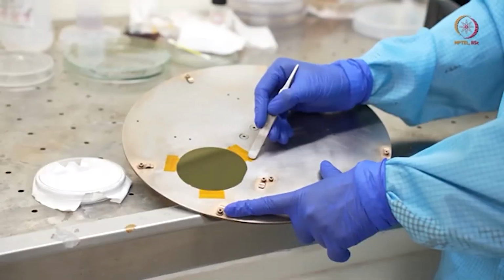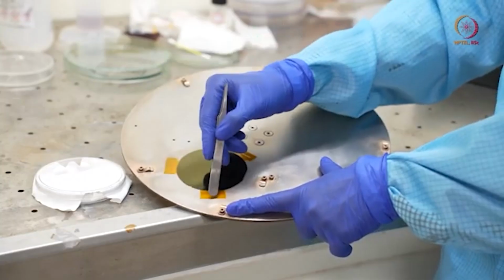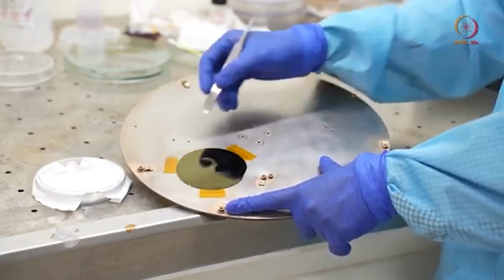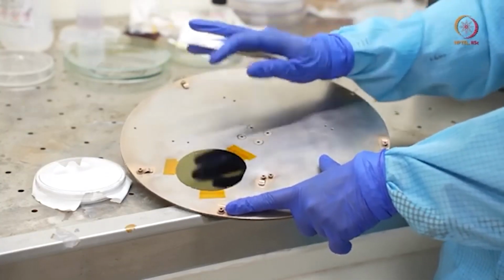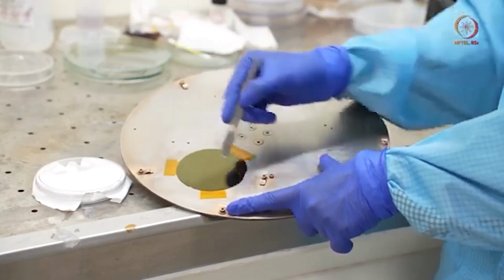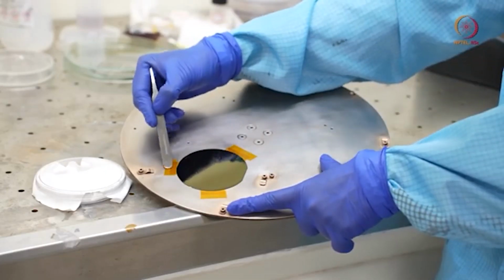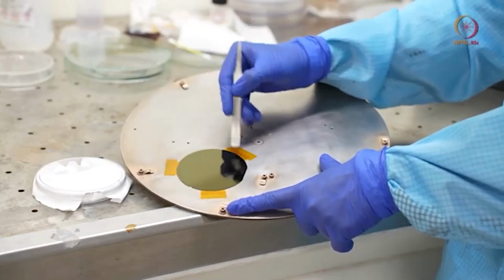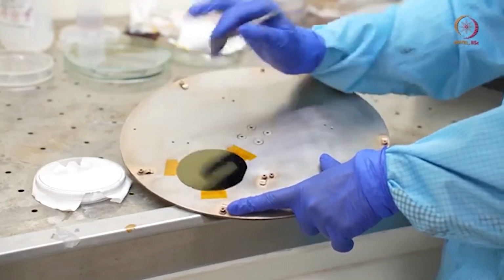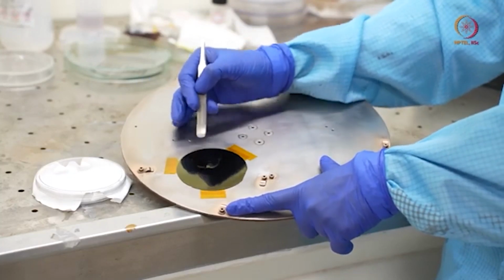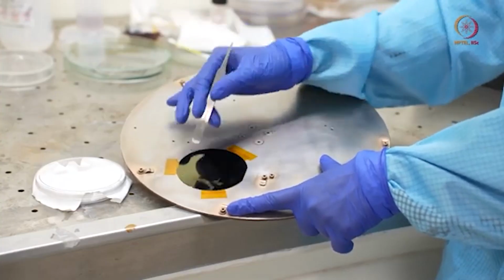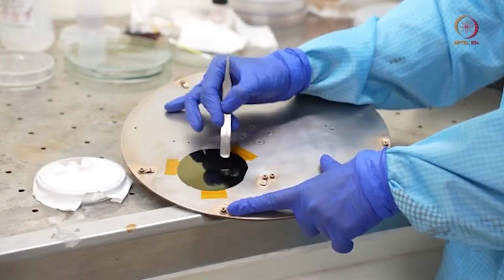So here you can see we already pasted this sample using these Kapton tapes. Usually 2 or 3 like this will be enough, and we tried to avoid attaching tapes on the front surface so that this thing will not come out, or this polyimide film will not peel. That was our thing. These things are there.